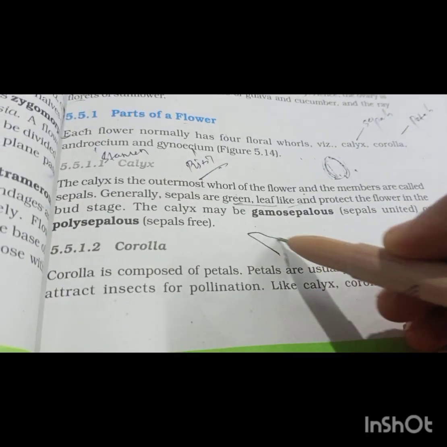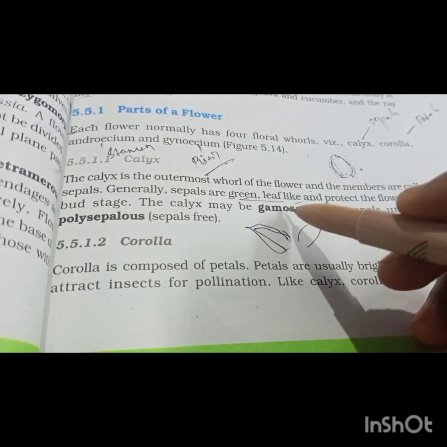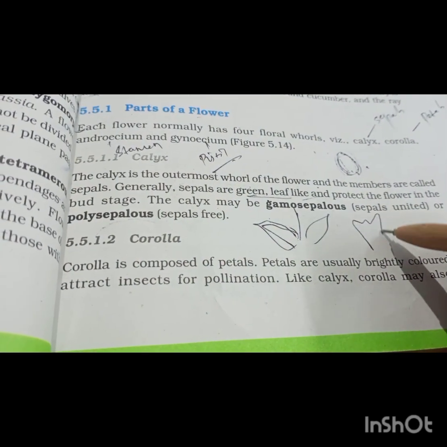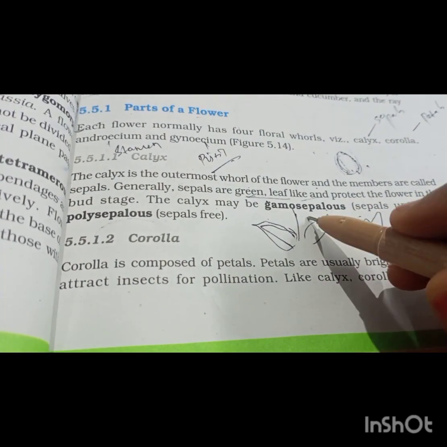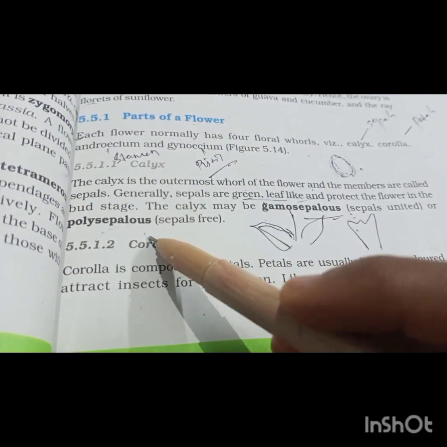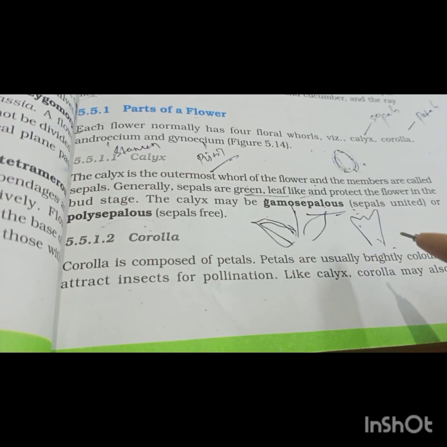The calyx may be either free. In that case, it is known as polysepalous, or it may be fused. In that case, it is known as gamosepalous. So if the calyx is free, that is polysepalous, and if the calyx is fused, that is known as gamosepalous.